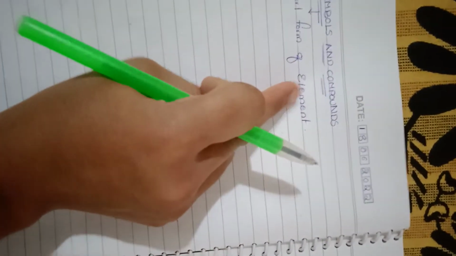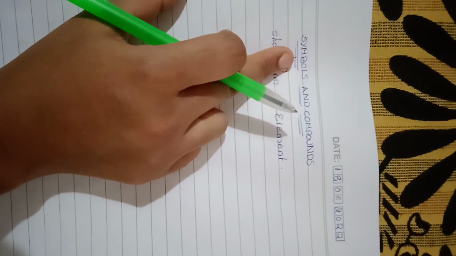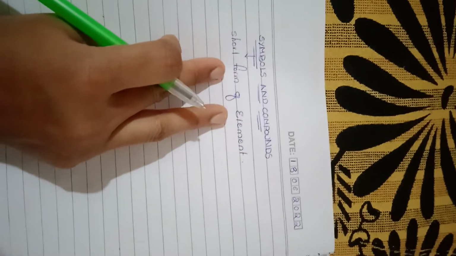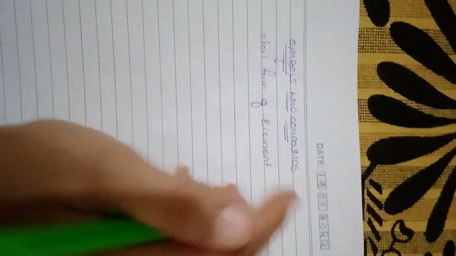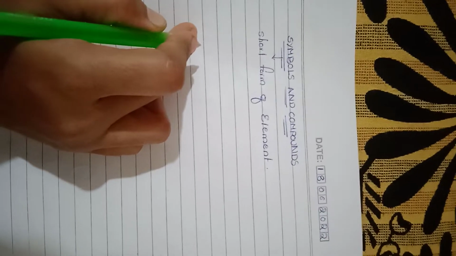Who discovered these symbols? J.J. Berzelius. He has given three rules to recognize the symbol.